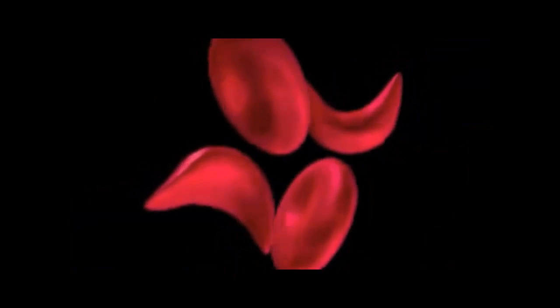Now here's our normal red blood cells going through the vasculature, and you see how they're just flowing very nicely through that vessel. They kind of squeeze through that capillary network. However, in sickle cell crisis, what happens is the cell changes its size and shape. Notice it's very concave now.